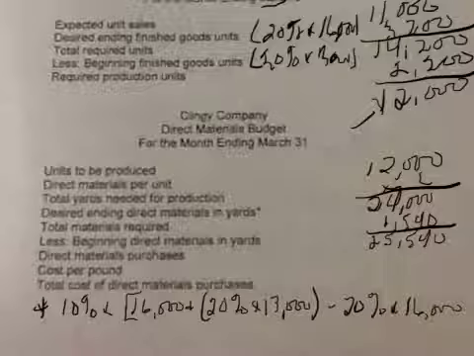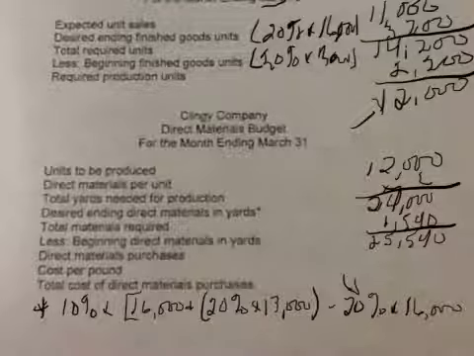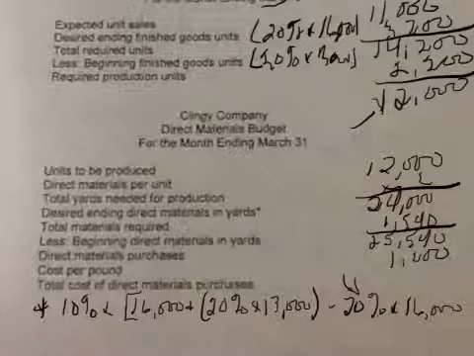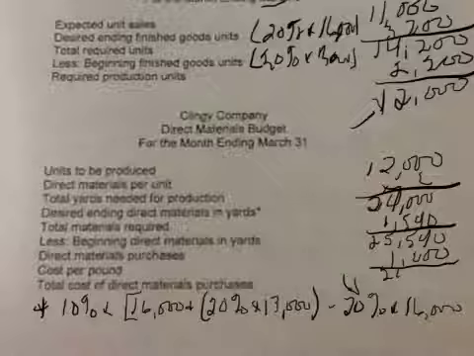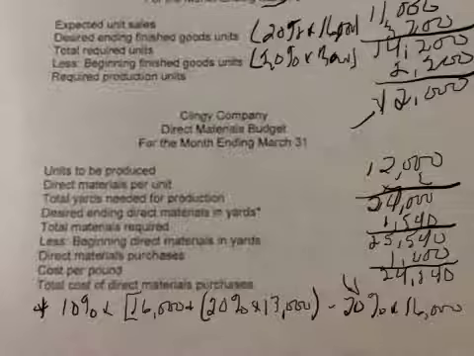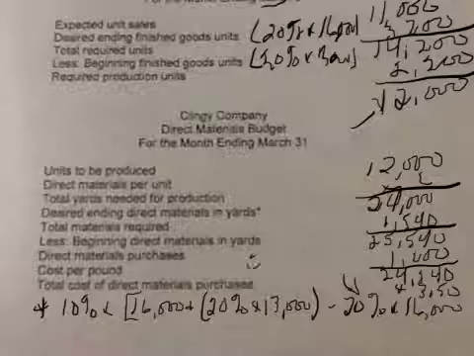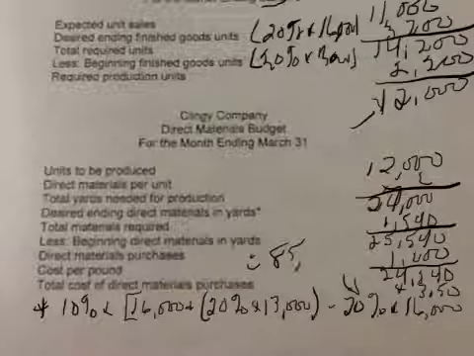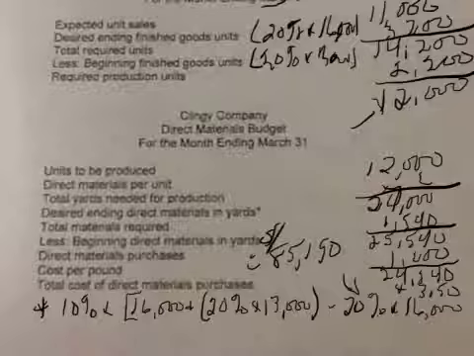So the total amount required then is 25,540. Less desired beginning inventory, well, we calculated that down here. That's that one, which would be 1,200, or they told us it was going to be 1,200. I'm sorry, it's not that one. So therefore, direct material purchases would be 24,340 yards, and we pay $350 per yard. So therefore, the final answer is equal to $85,190.